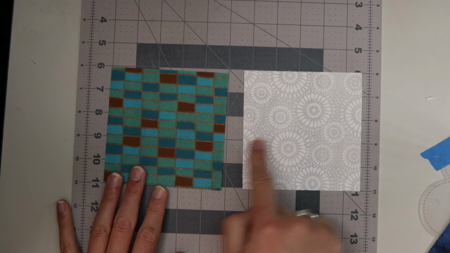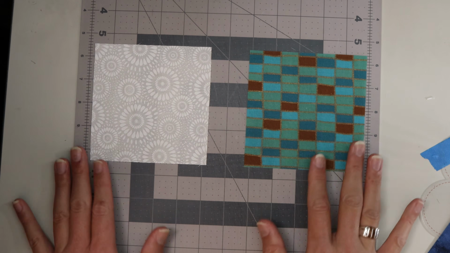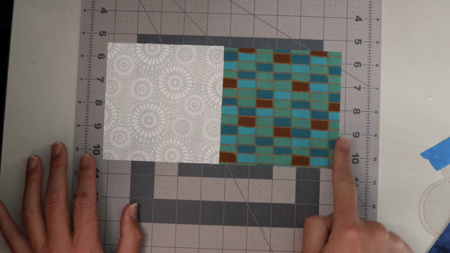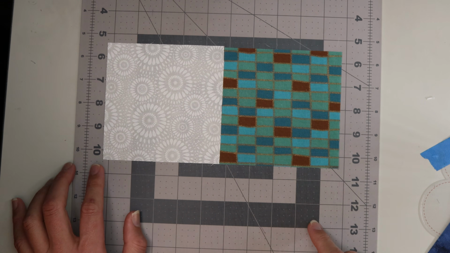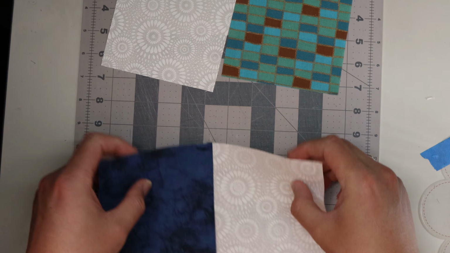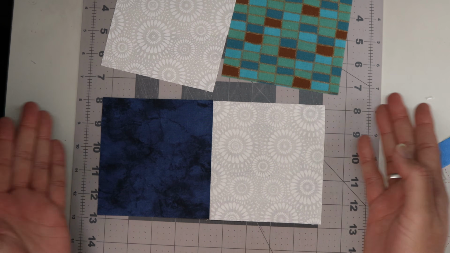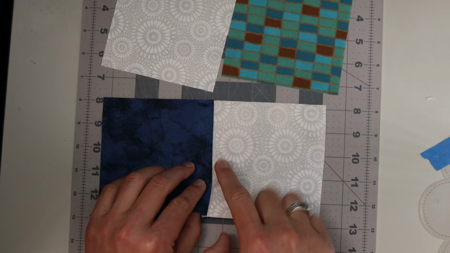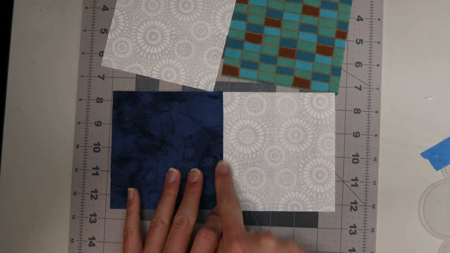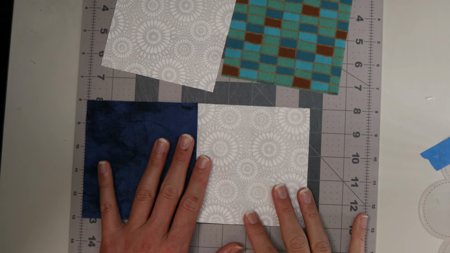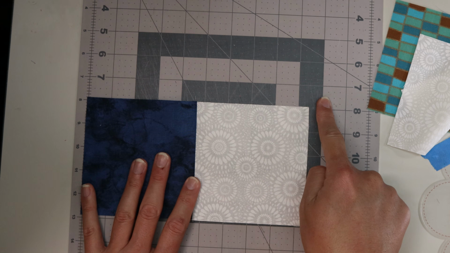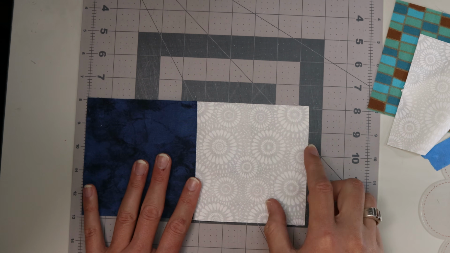So here I have 2 squares that measure 5 inches. If I were to sew these 2 together, the unit will not be 10 inches long. It'll be 9.5. So here is another 2 5-inch squares. They originally started as 5-inch squares, and now I sewed them together, so there's a seam right here in the middle. And now when I measure the length of this, yep, it's not 10 inches, it's actually 9.5.